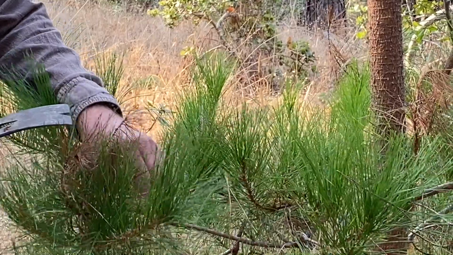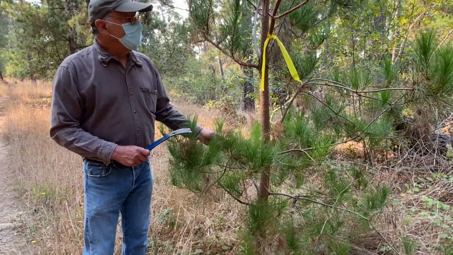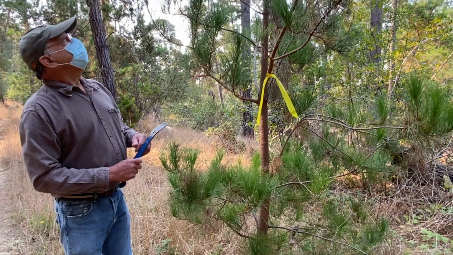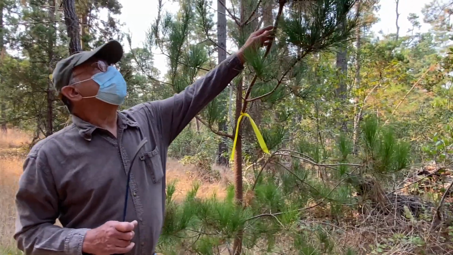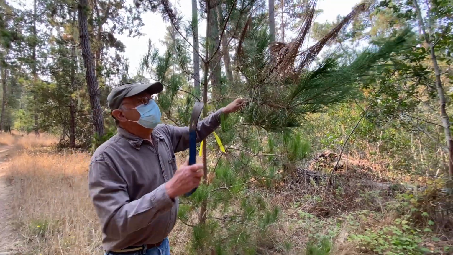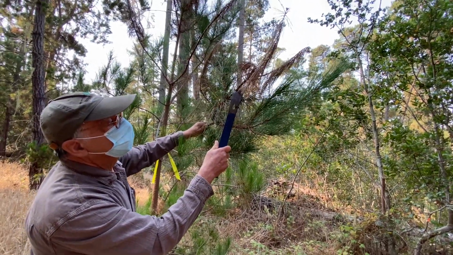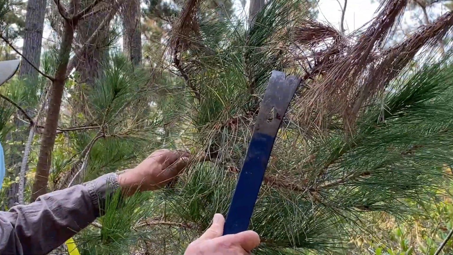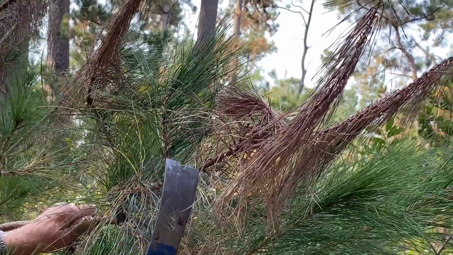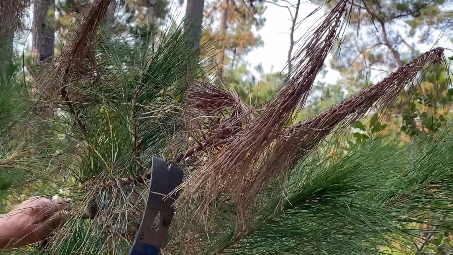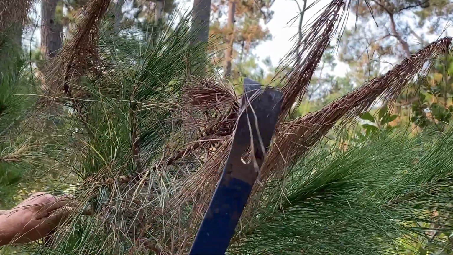So this has a twig beetle. This looks like it might be a twig beetle also. And this tree definitely has pitch canker. And I'm going to bring this branch down just to show. You can see that drop of resin. That is an infestation of a twig beetle, and the tree is trying to pitch it out, and it's died from that point out.